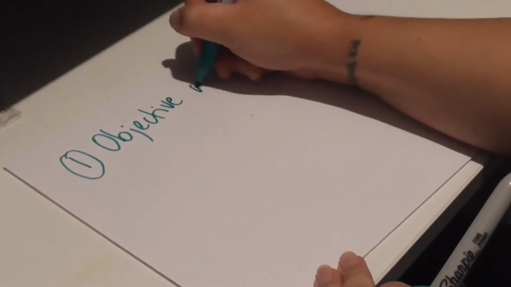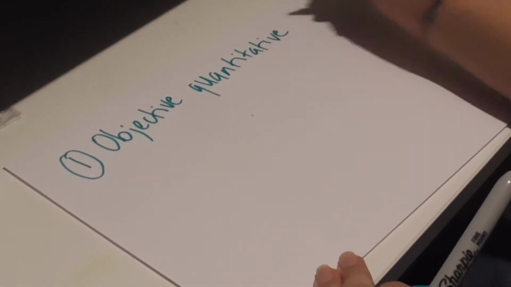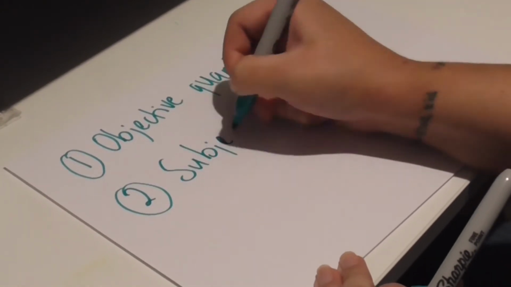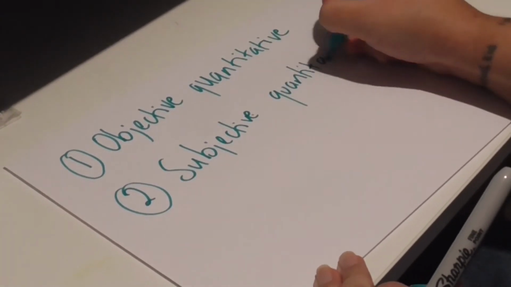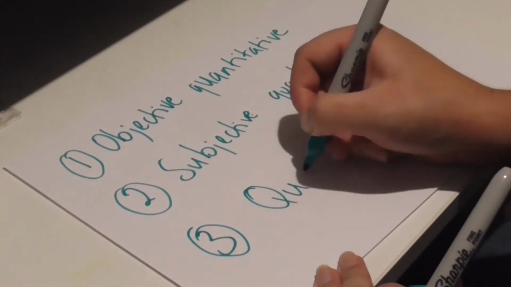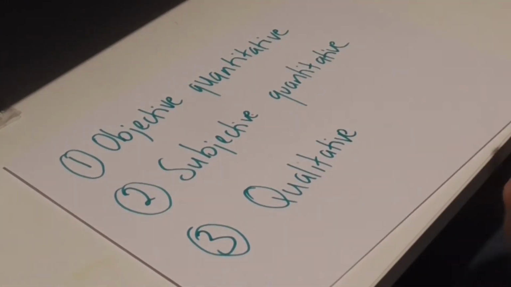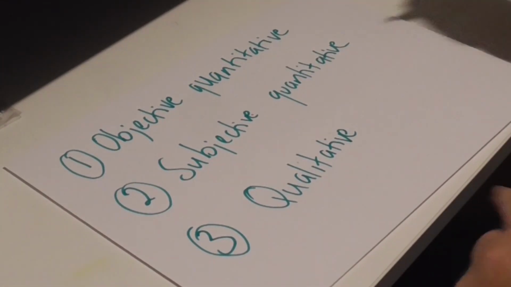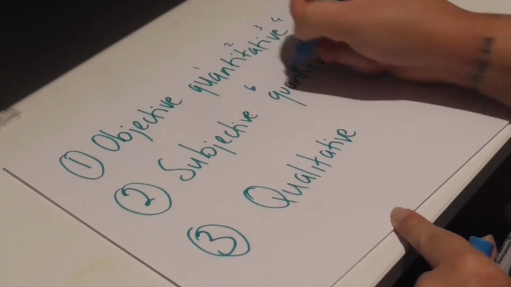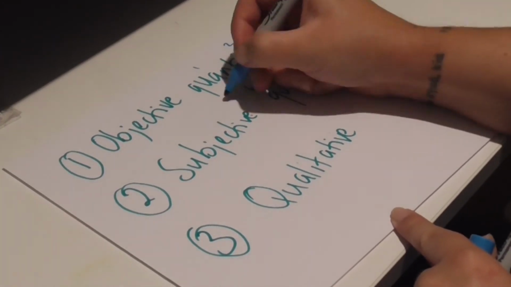First up, we have objective quantitative data. Then we have subjective quantitative data. And finally, we have qualitative data. Now, what is the difference? The first 2, we're dealing with numbers. That's what the word quantitative means.